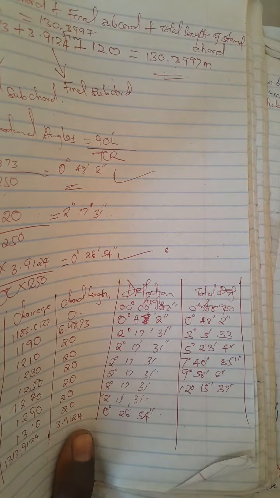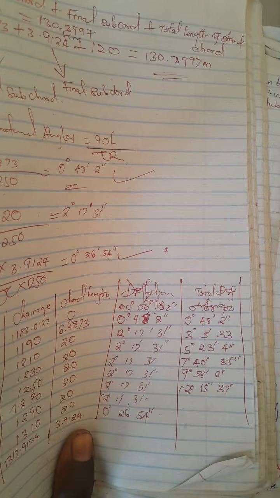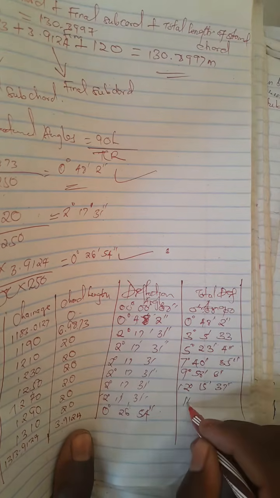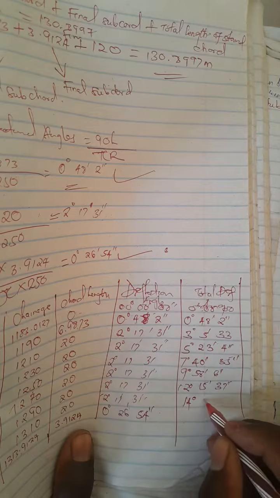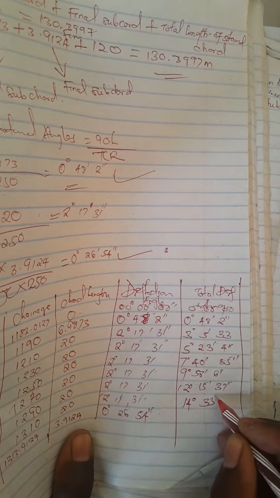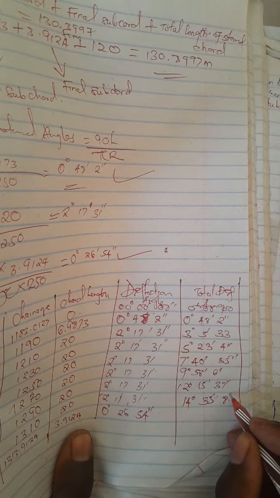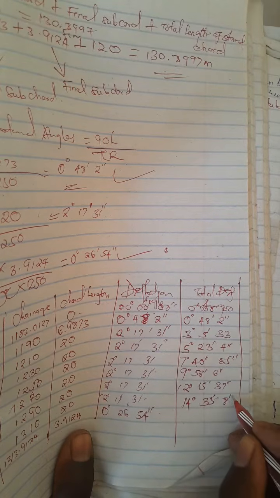Then continue adding 2 degrees 17 minutes 1 second.